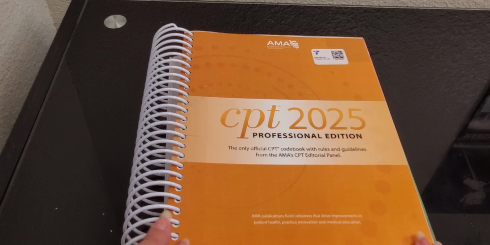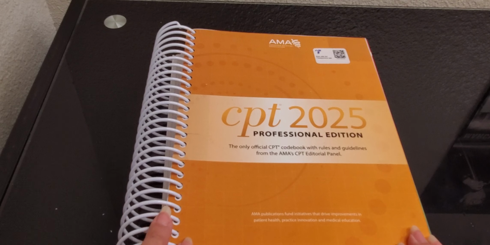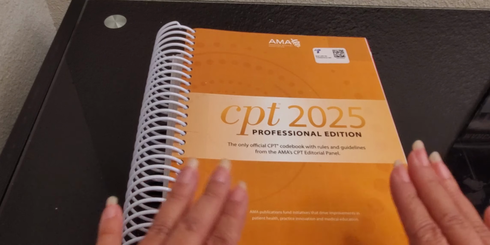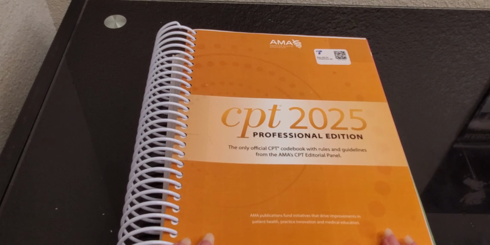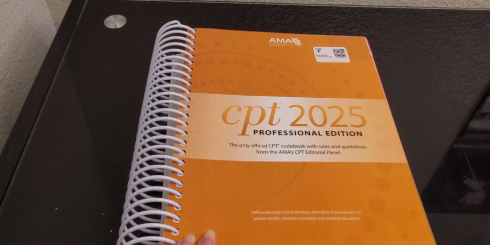So anyway, that is my review of the CPT 2025 AMA Professional Edition. Look at it, get familiar with it. It is for your benefit, coders, and future coders. It is for your benefit.